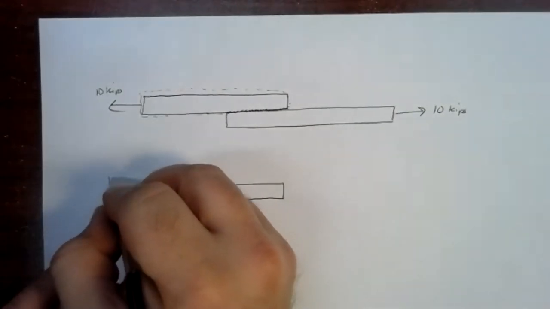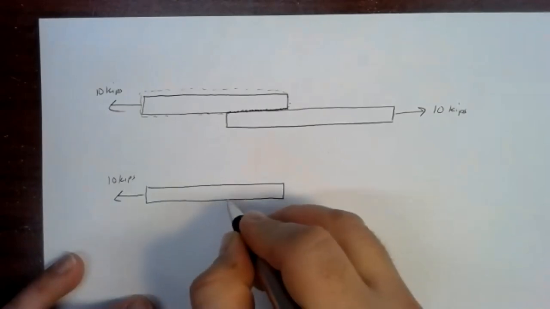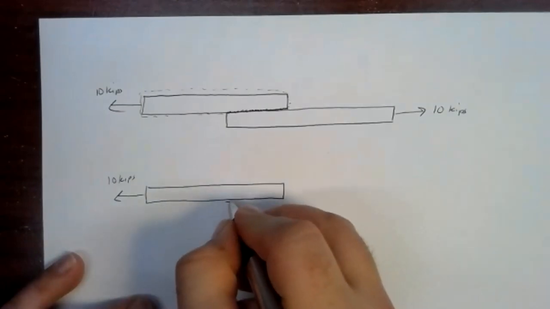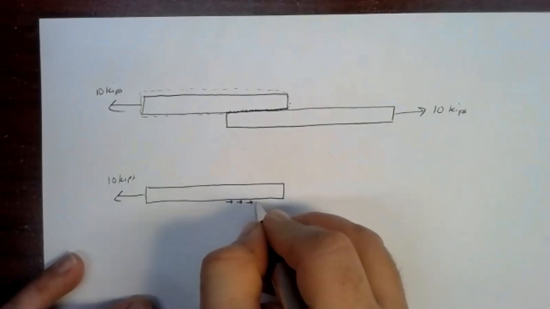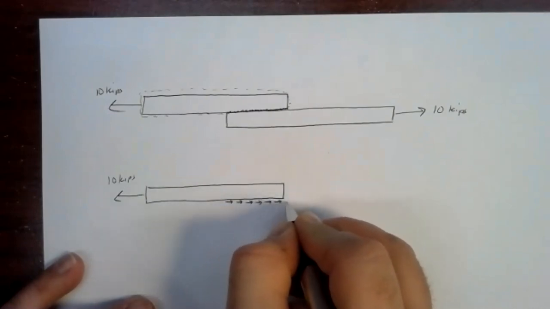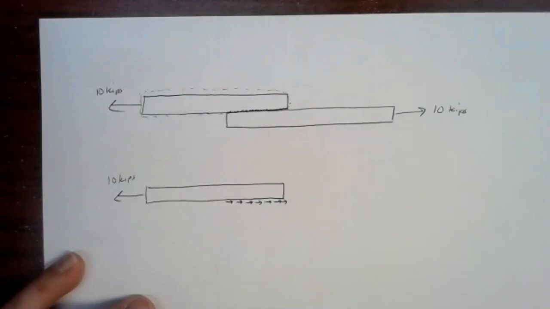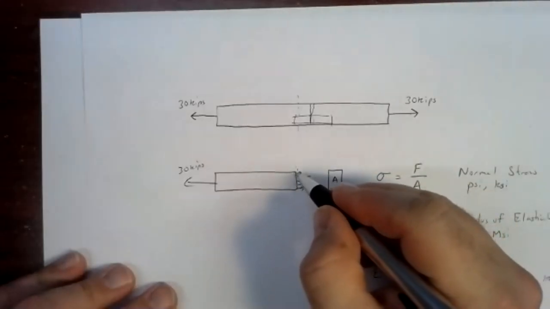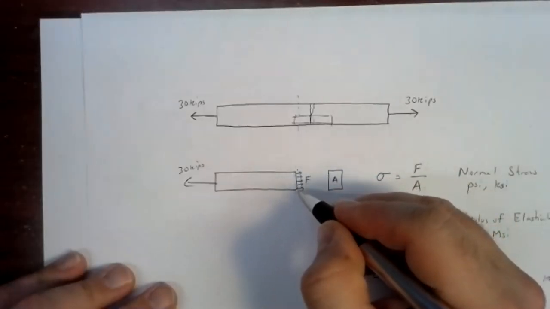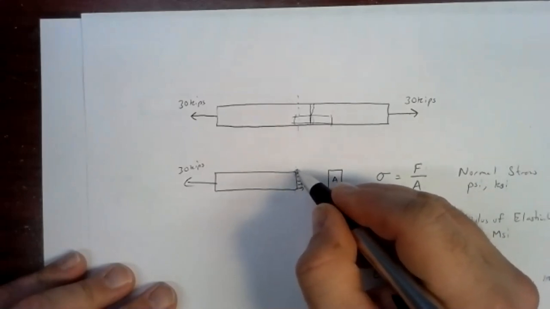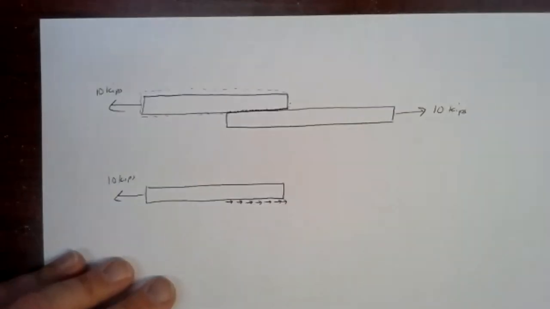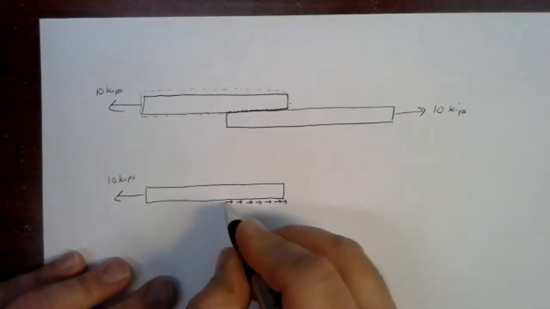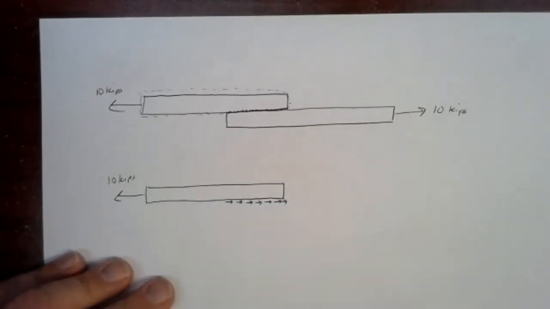I'd certainly still have my 10 kips over here, but where this glue is, what I would see would be a bunch of little forces spread out over that entire surface where the glue was. That looks a lot like our beam picture from earlier this evening and from last time. With our beam picture, cut through the beam, we had these little forces spread out over the surface area, but those forces were perpendicular to the surface. With shear stress, the forces are parallel to the surface.